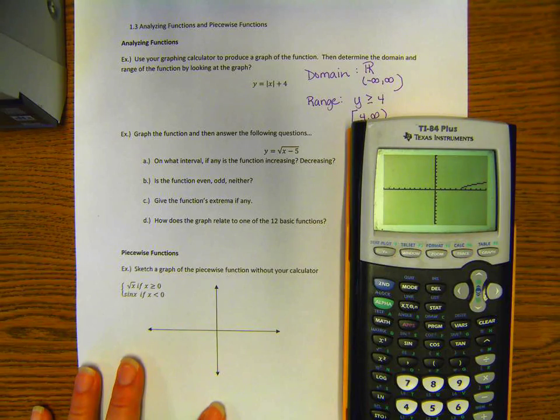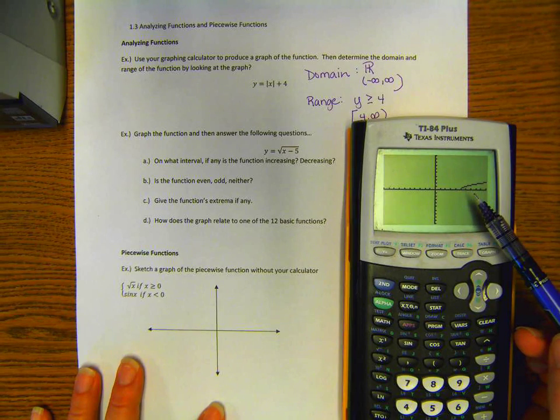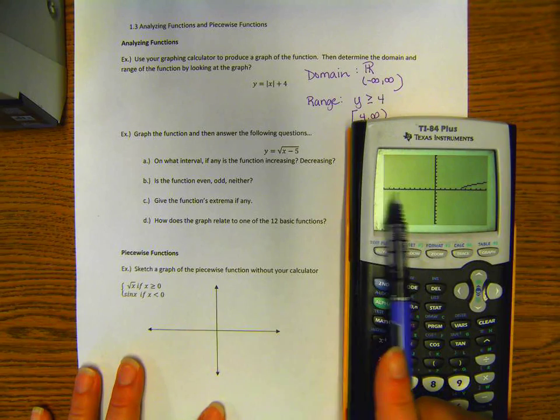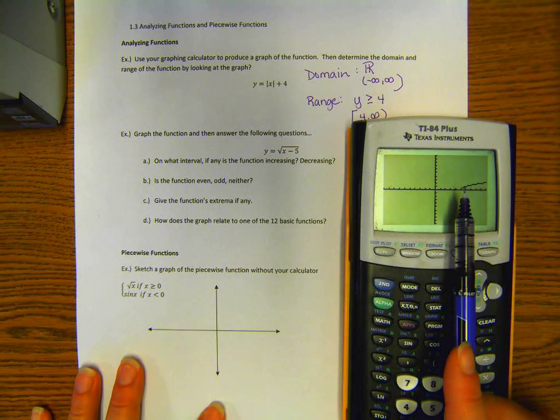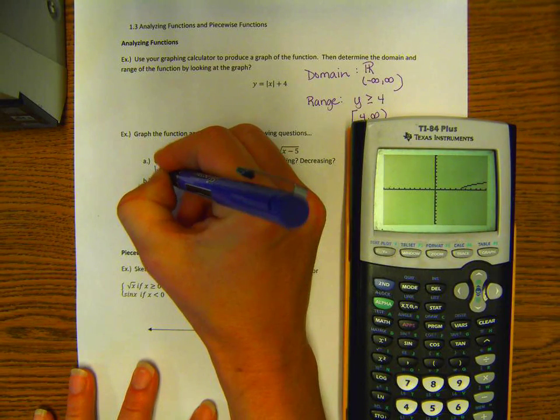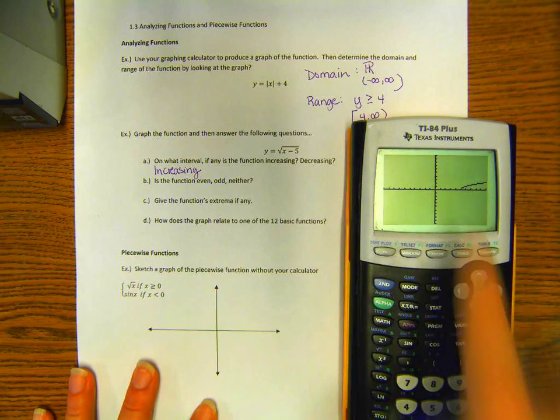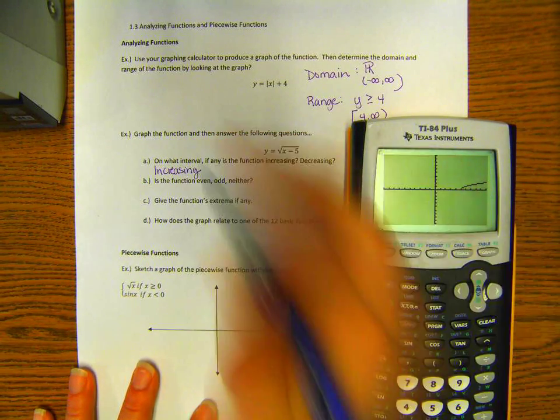Okay, and so we have this graph over here. So the question is, first of all, on what interval, if anything, is the function increasing? And the function doesn't even exist until 5, and then it is increasing for the entire domain. So I am going to write that the function is increasing, and then I'm going to write which x values. And the x values would be from 5 to infinity.